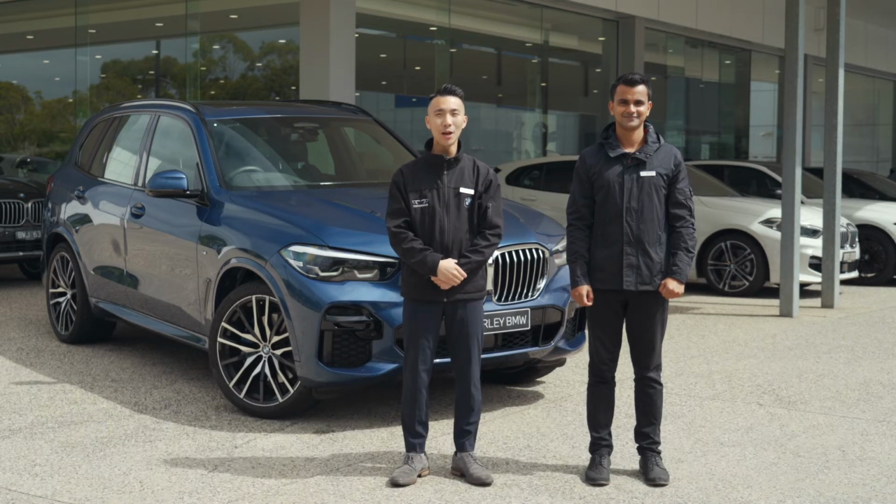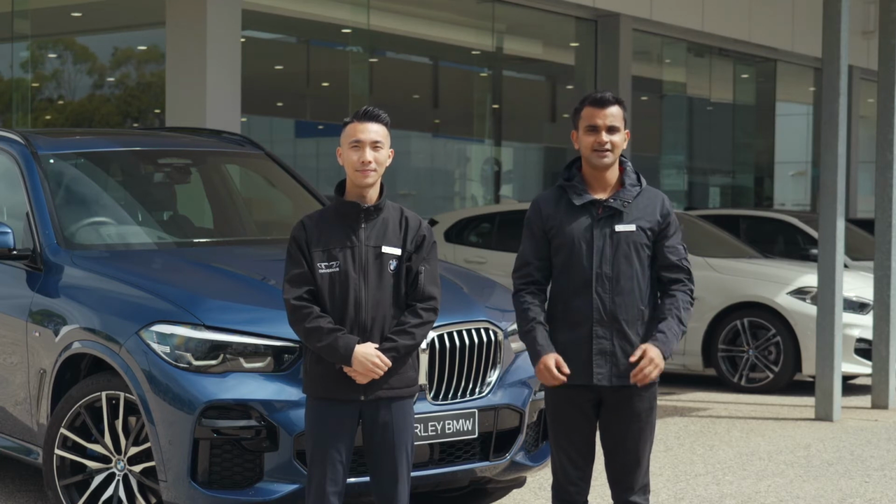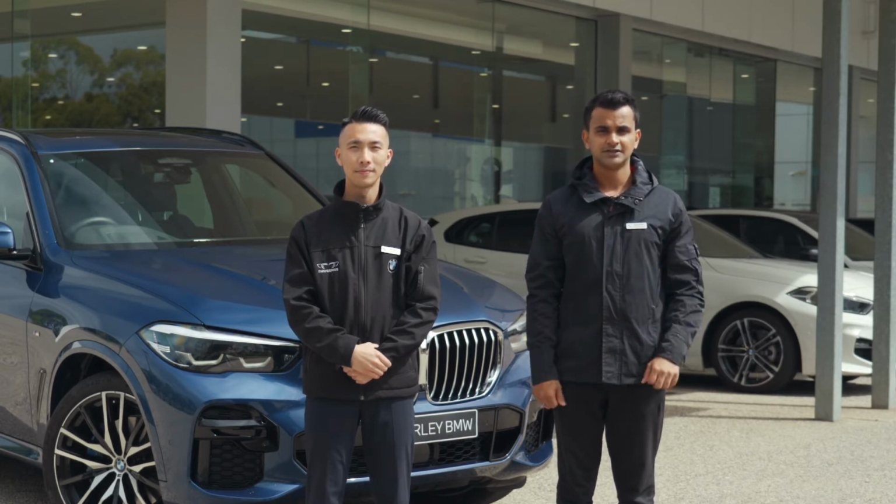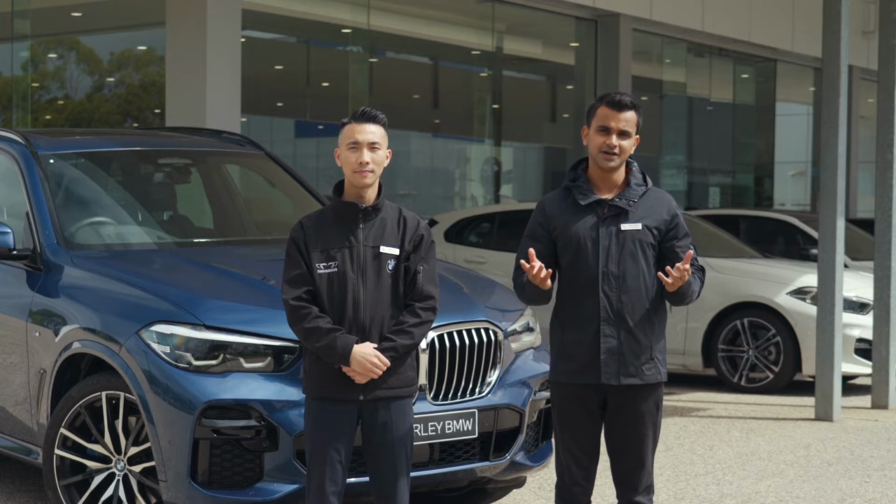Today we're going to show you how to use the adaptive cruise control in your BMW. The adaptive cruise control has the ability to maintain speed, the distance between the vehicles, and even steer by itself.